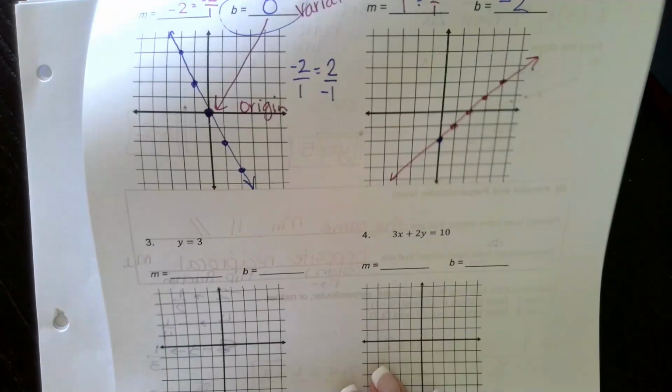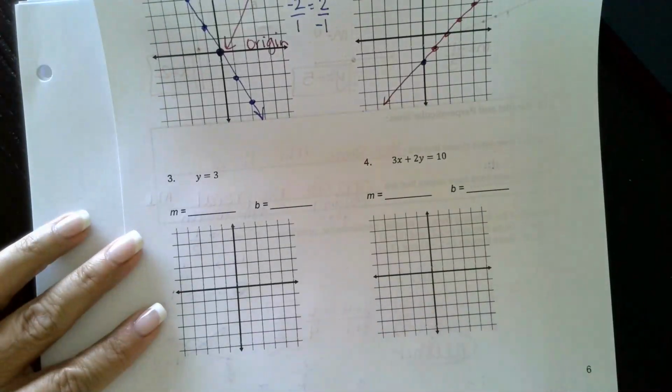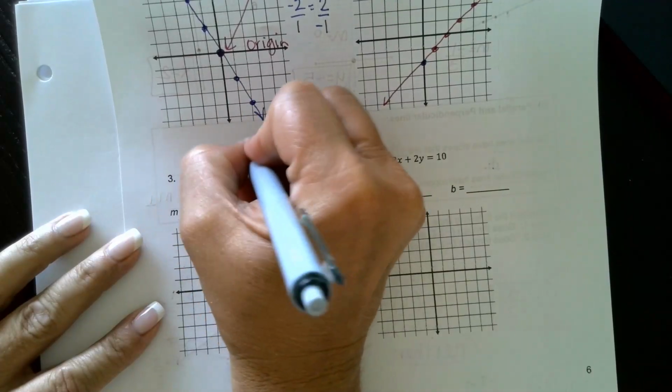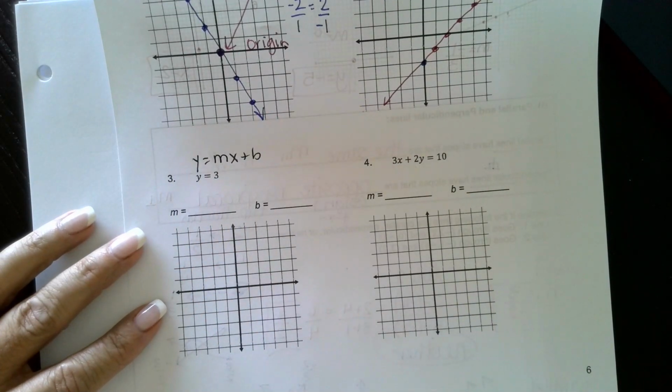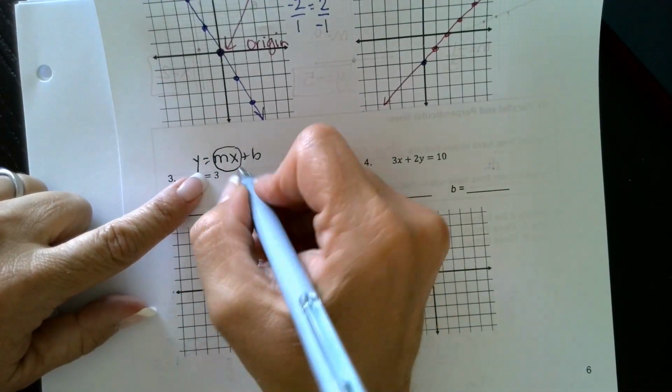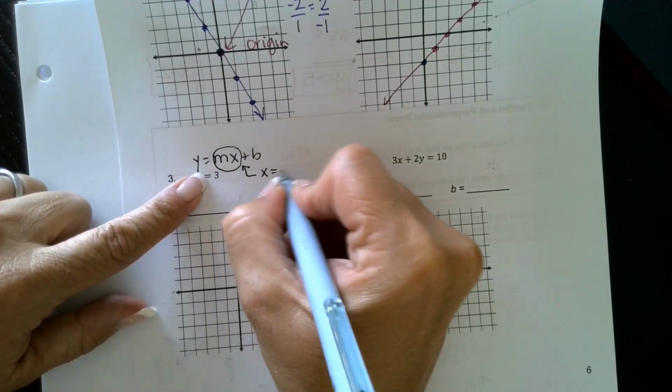Okay? All right, next one. y equals 3. So we have this equation, y equals mx plus b. And you're like, okay, well that doesn't work because we don't have an x. But that's correct. We don't have an x. So this is like saying x equals 0.